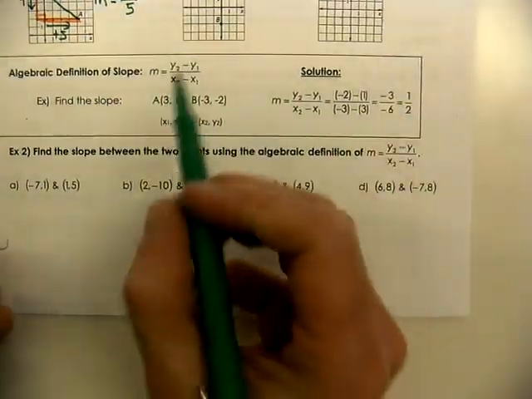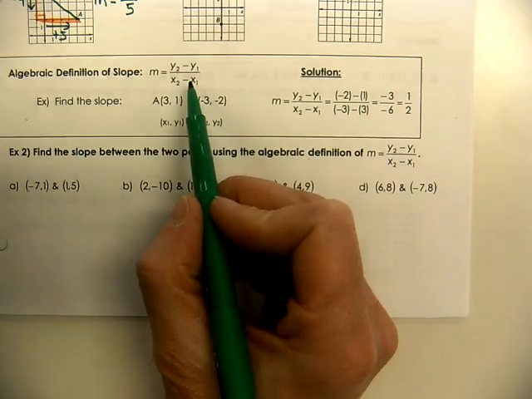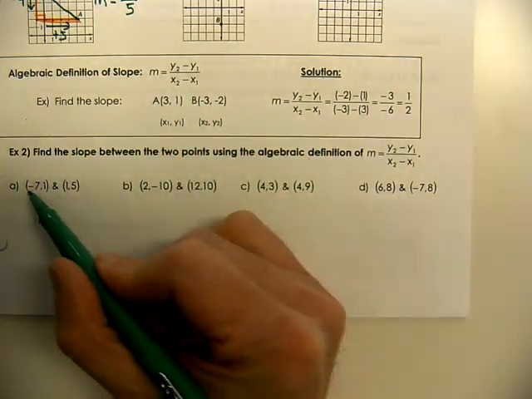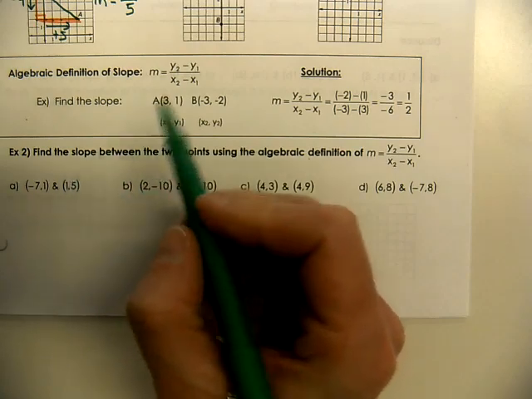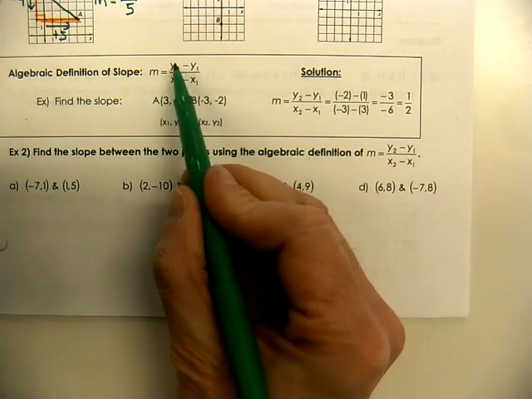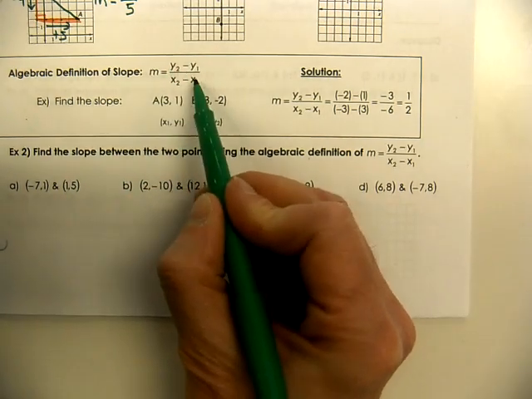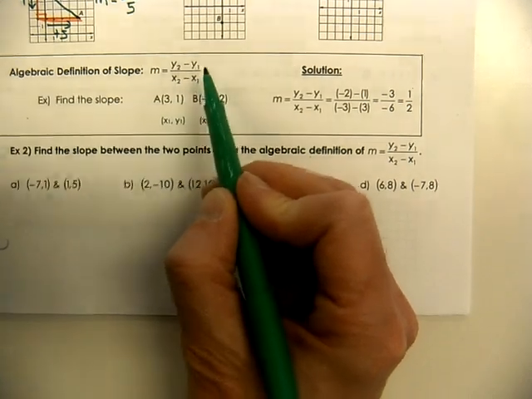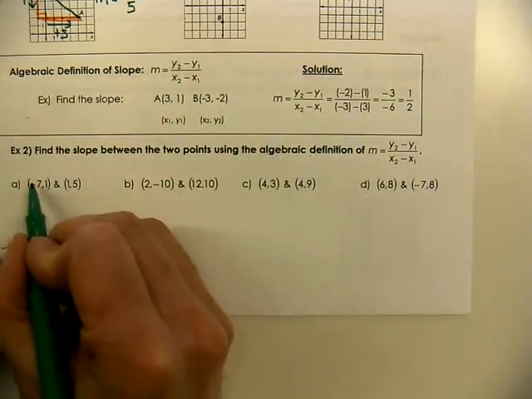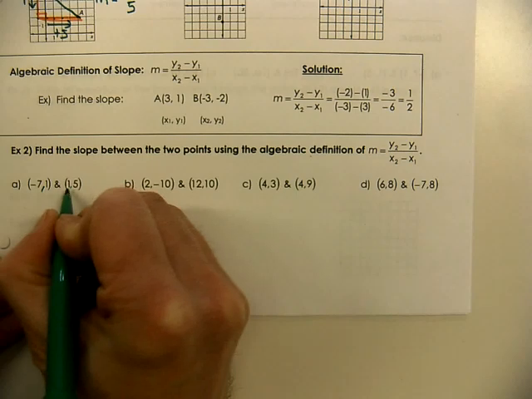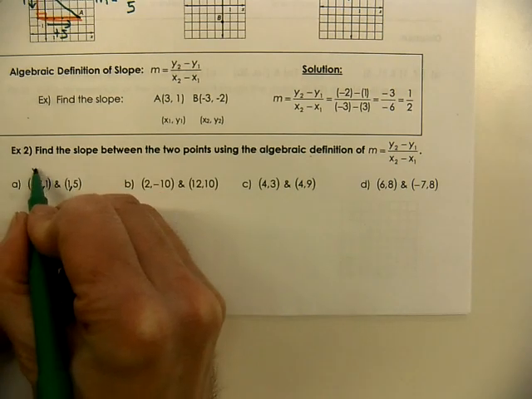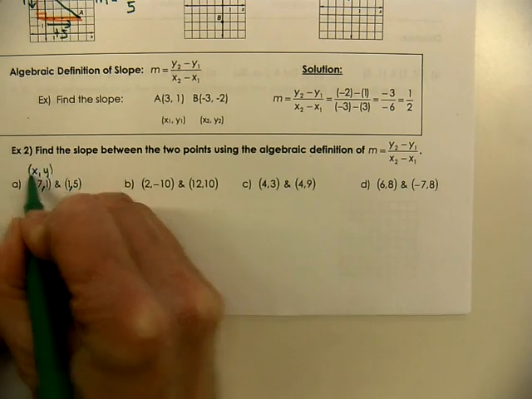Now we're talking about these formulas. So here's your formula for the slope. Given 2 coordinate points, we can calculate the steepness by subtracting the y coordinates on the top and subtracting the x coordinates on the bottom. So when you're looking at these ordered pairs, use the comma to separate your x-coordinate from your y-coordinate.